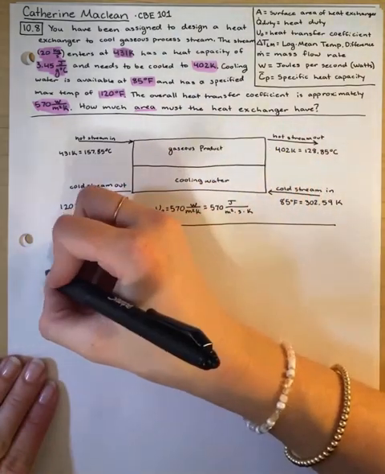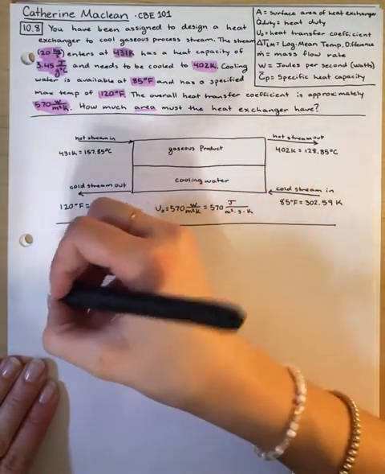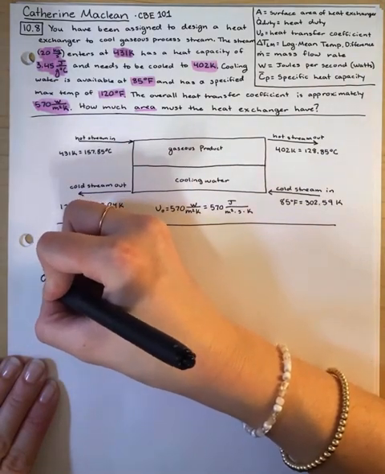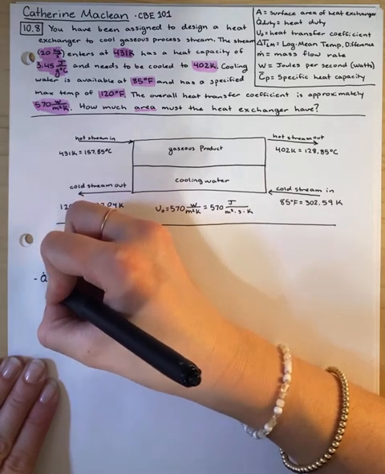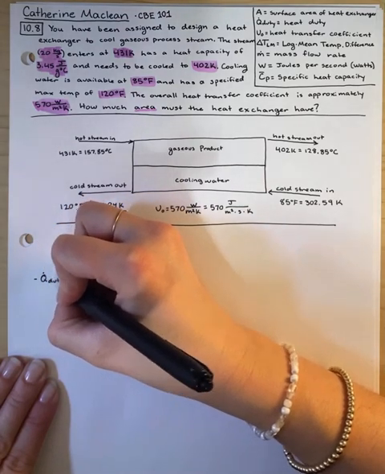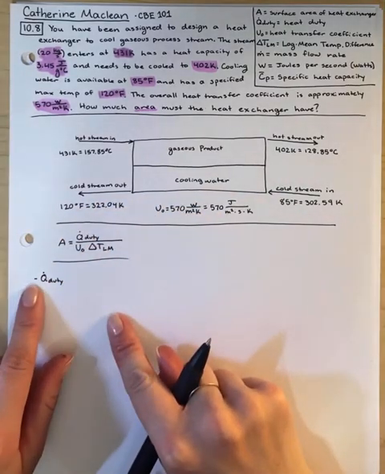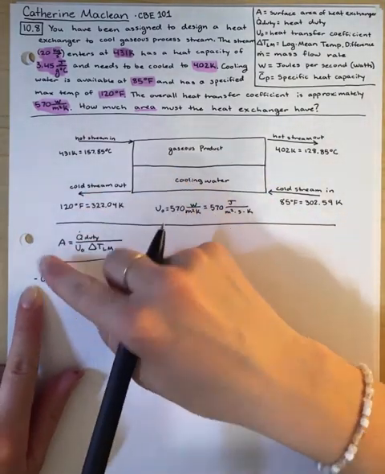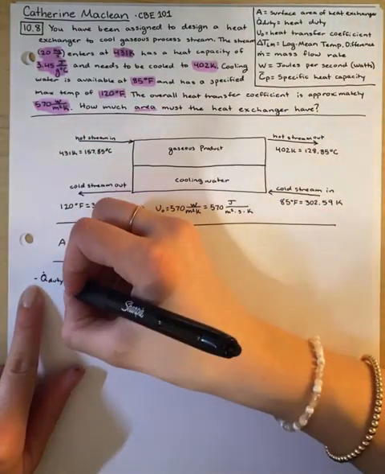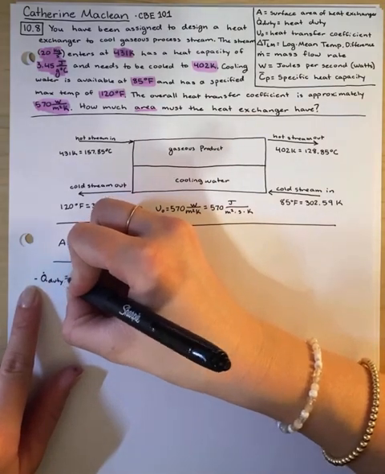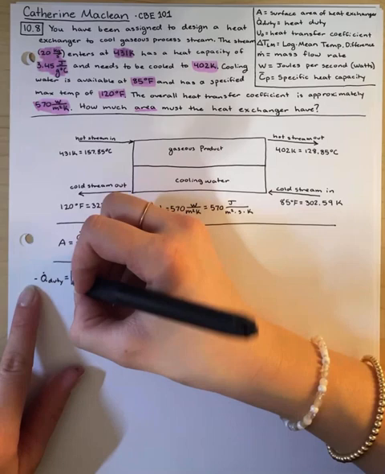So to calculate our Q duty, we are going to use an equation that represents the hot stream. So we put a negative here because it's representing the heat that is leaving this gaseous product as it goes through. And eventually that negative will cancel out, as I'll show later on.